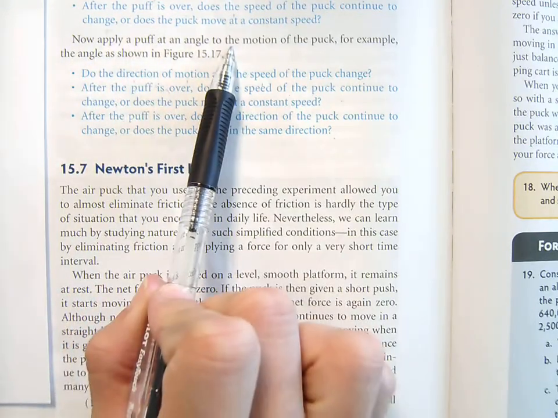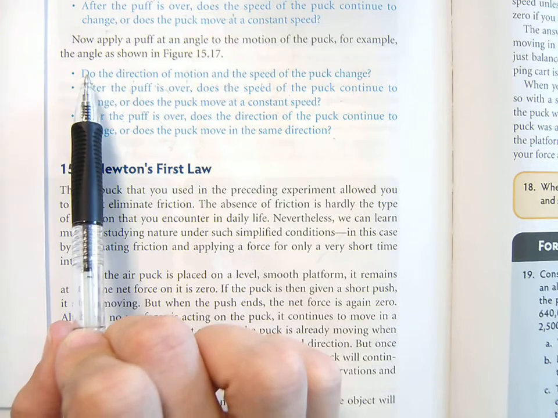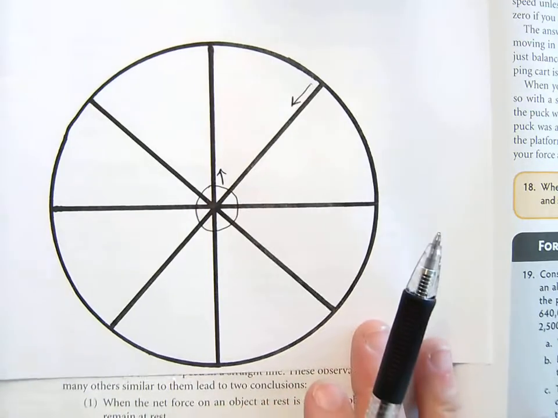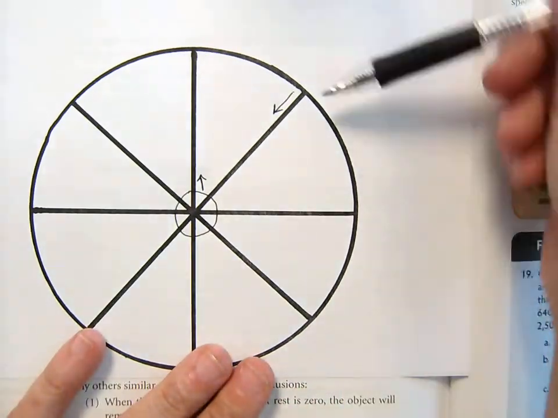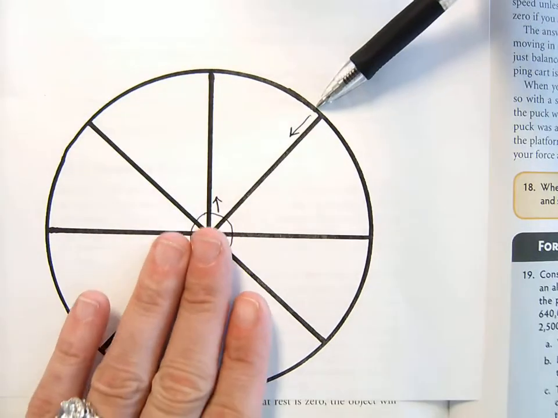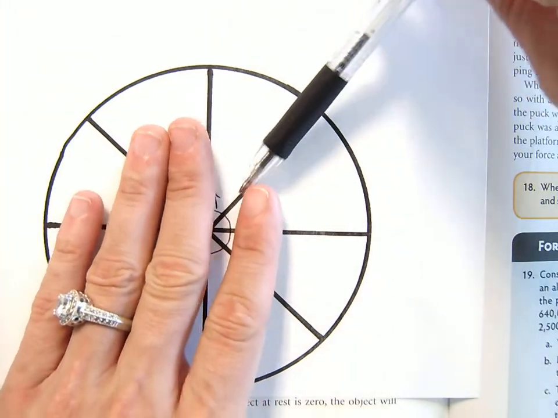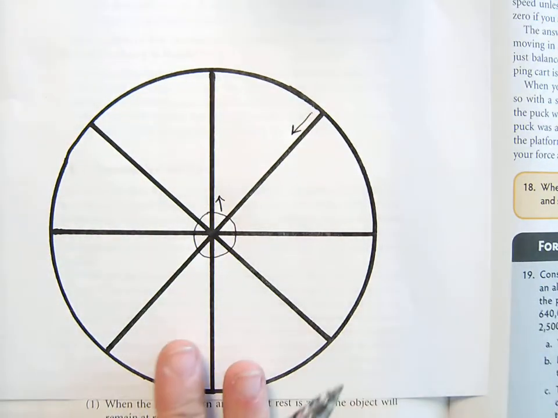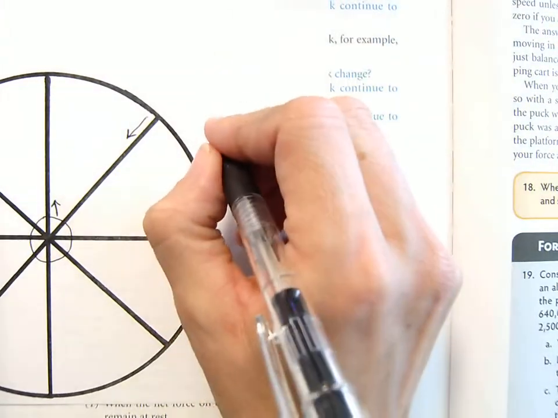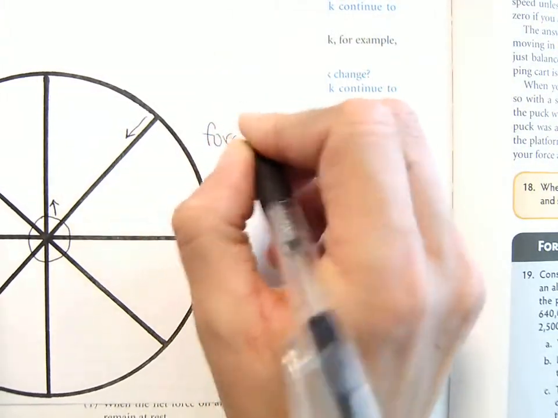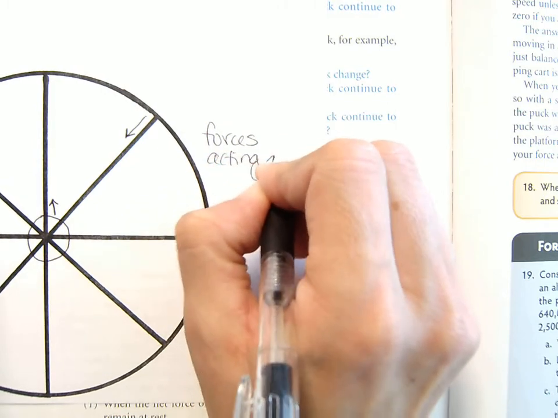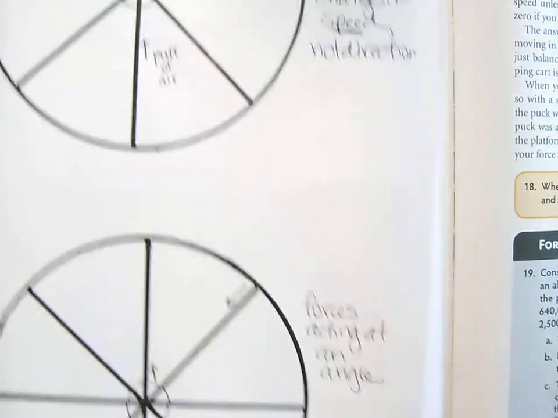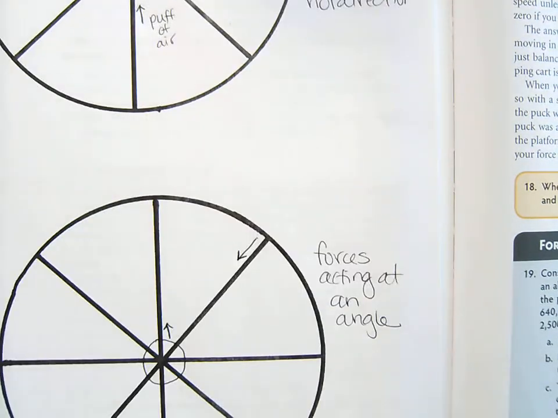If we apply a puff at an angle, like I showed you, the question is, do the direction of motion and the speed of the puck change? So if we apply a force going this way to an object moving this way, that force will cause the puck to change its direction of motion and its speed. So we can say, forces acting at an angle. Sorry, there's not a fancy word like collinear. This one is just forces acting at an angle.